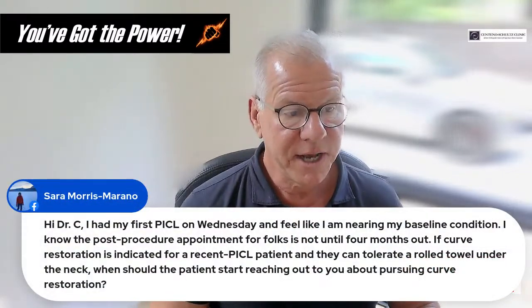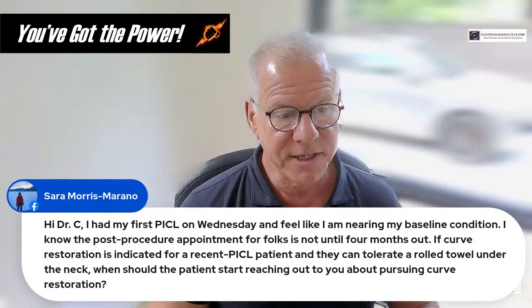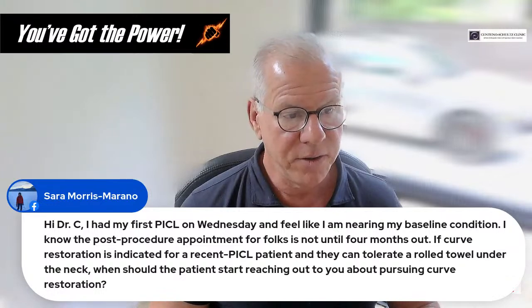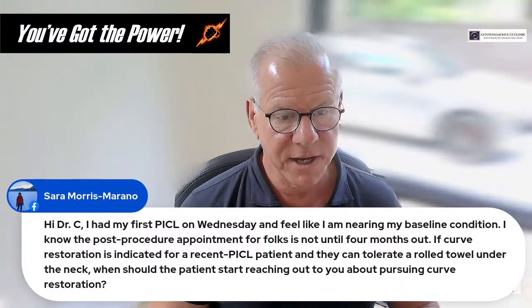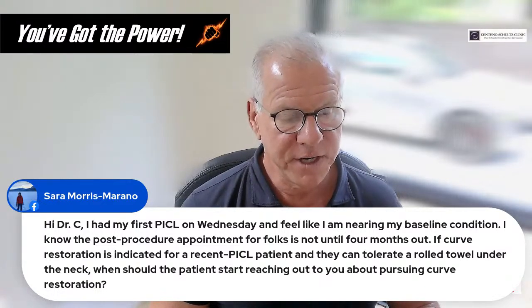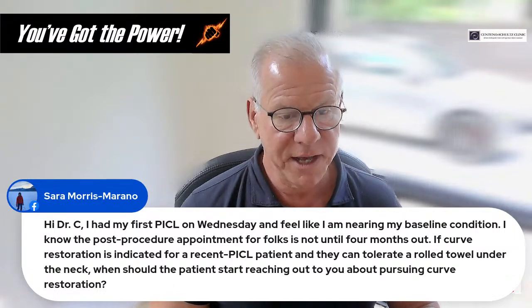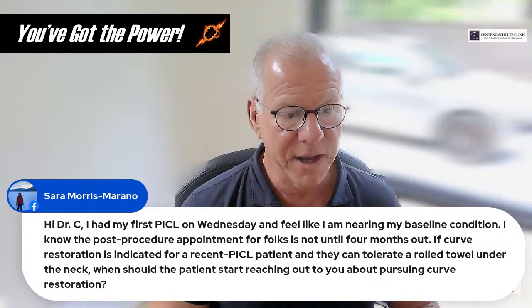I had my first PICL on Wednesday and feel like I'm nearing my baseline. I know the post-procedural appointment for folks is not until 4 months out. Is curve restoration indicated for a recent PICL patient, and they have to tolerate a rolled up towel under their neck? Then should the patient start reaching out to you about pursuing curve restoration?